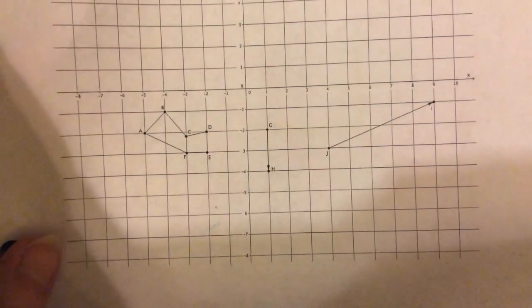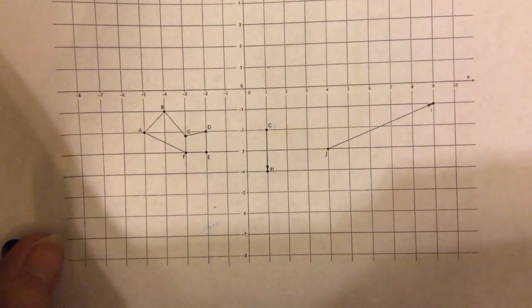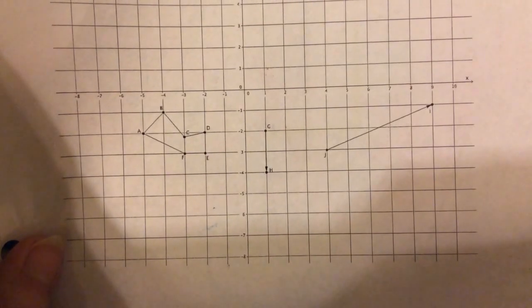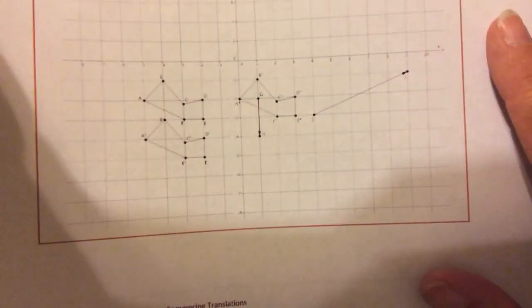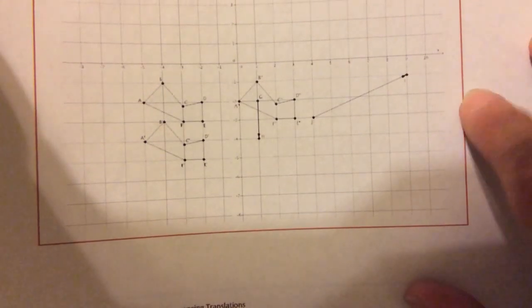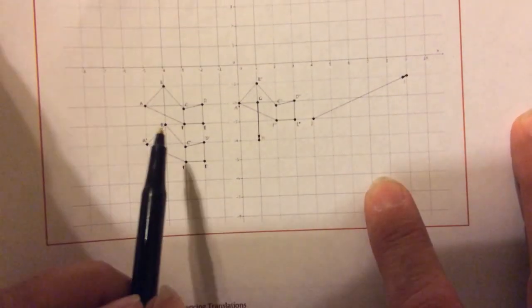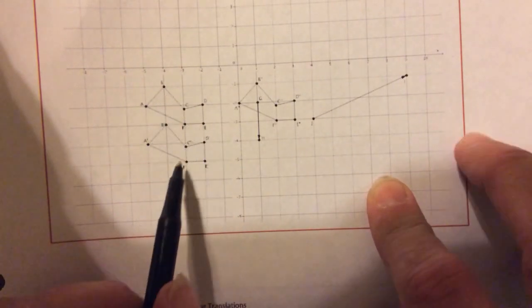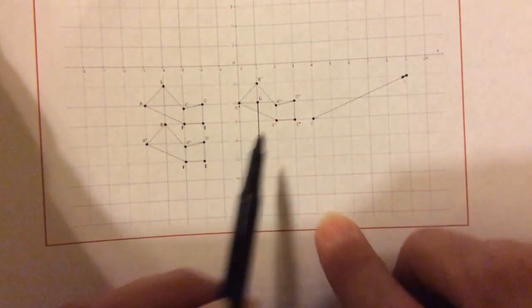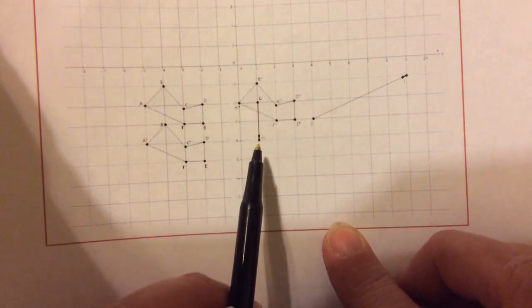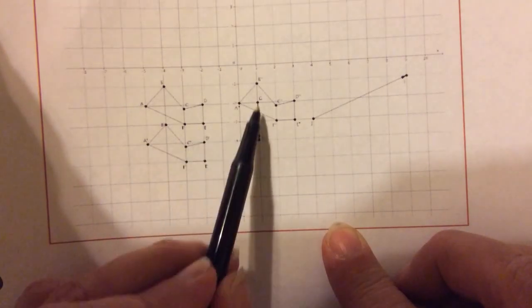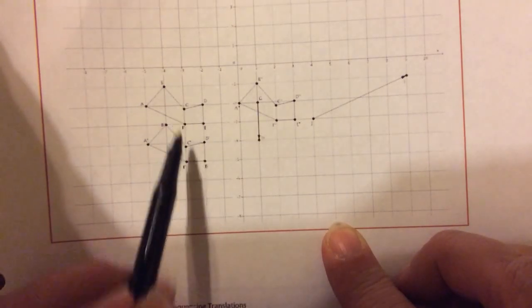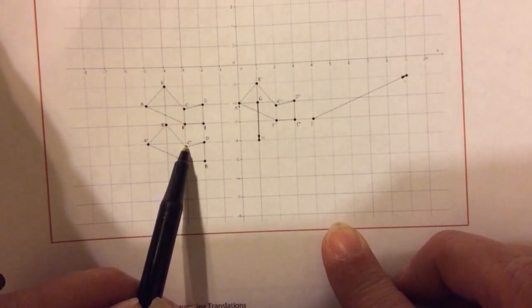I think for this one, I'm just going to show you what you should have gotten. I've got it right here. Let's look at this result. Okay, so I've got my original right here. When it was translated once, it went straight down, translated along this vector right here, GH. It became this figure down below. Every point moved straight down 2. So C moved down to C prime.